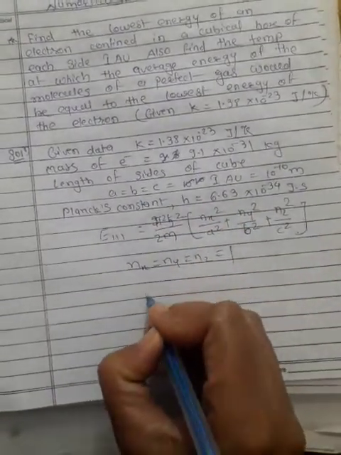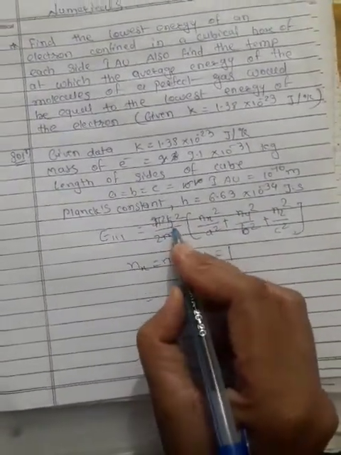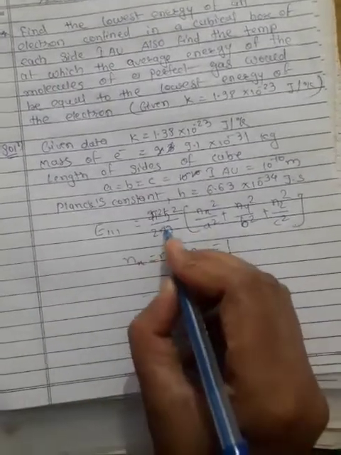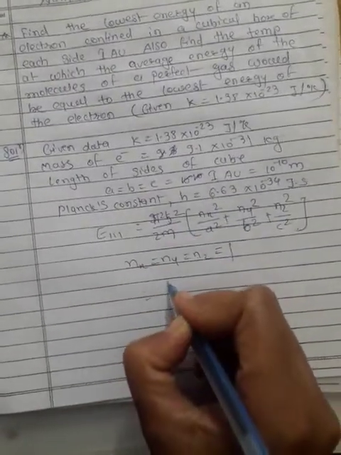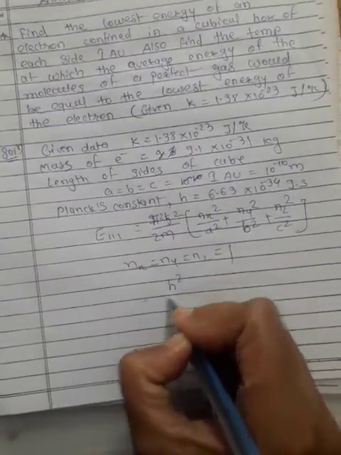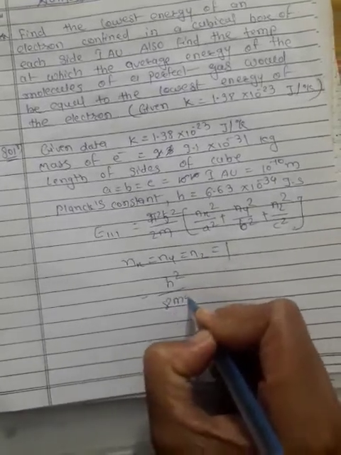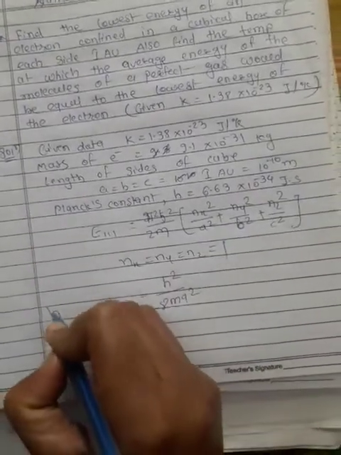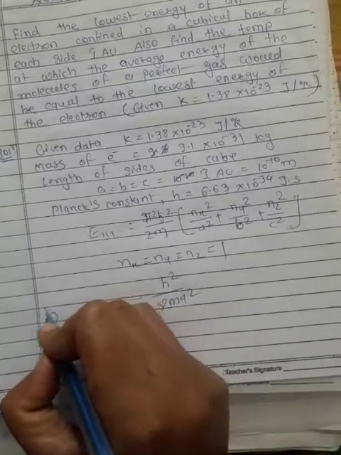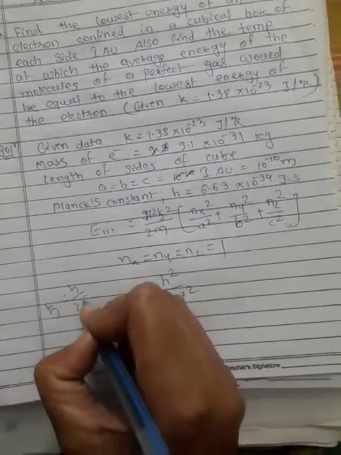Then substitute all values. Here h is given, therefore we convert to ħ, using ħ equal to h/2π. This becomes h²/8ma².